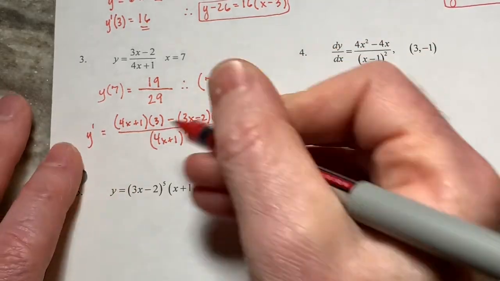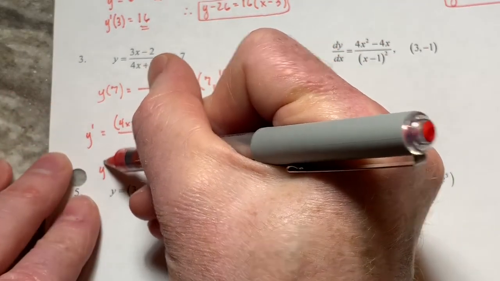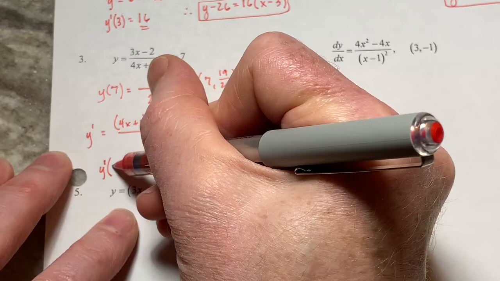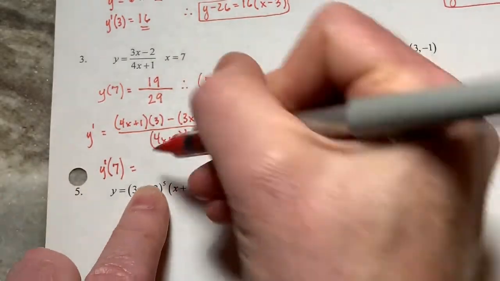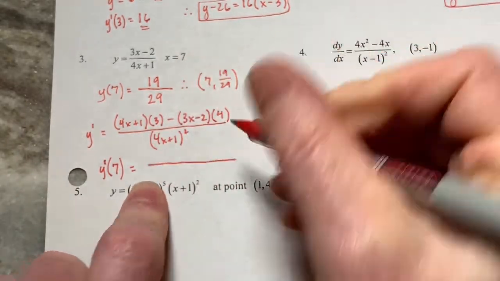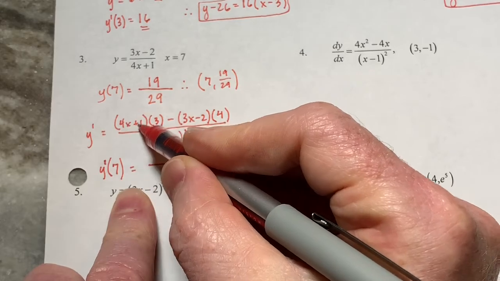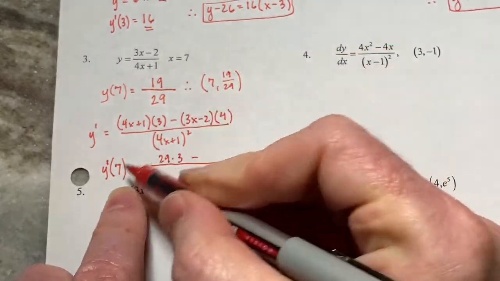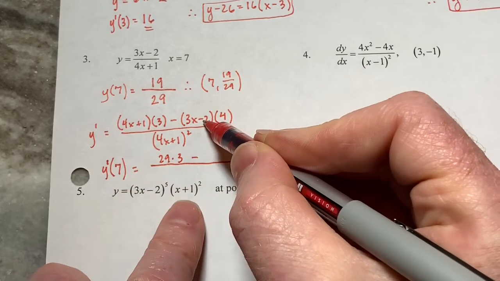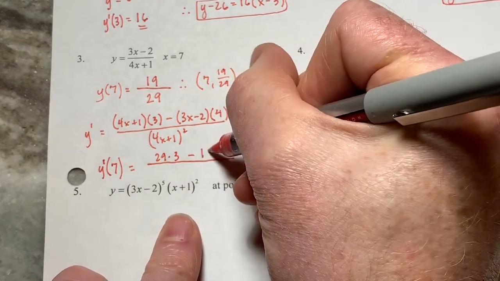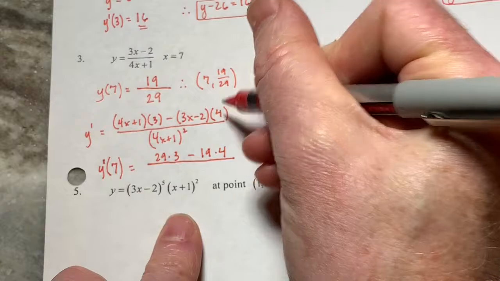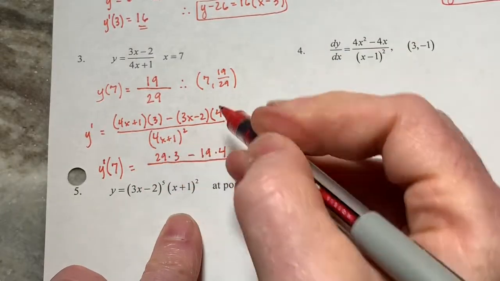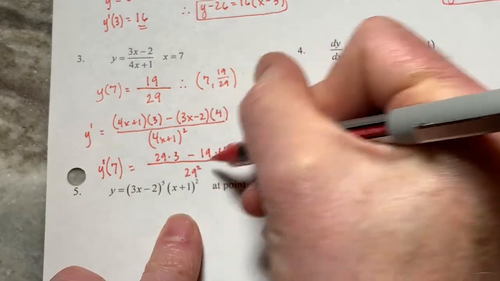So if that's the derivative, what's the derivative at 7? So be careful. Just show enough that I can follow you. Plugging a 7 in, 28 plus 1 is 29 times the 3. Plug a 7 in there, 21 minus 2 is 19 times the 4. And then a 7 in there, 28 plus 1 is 29 squared.